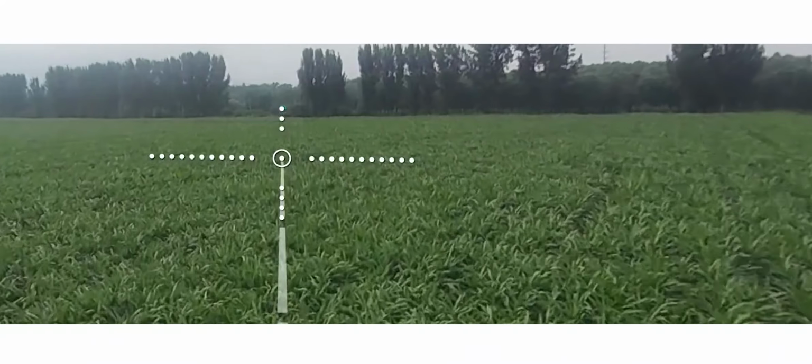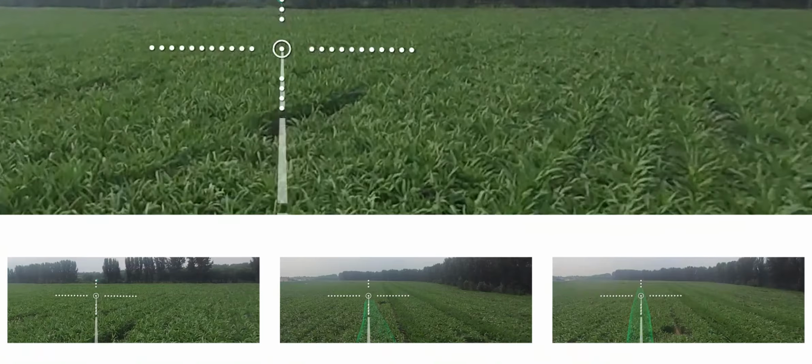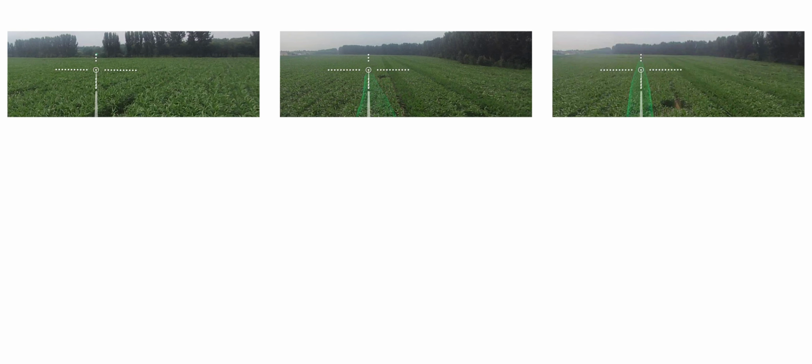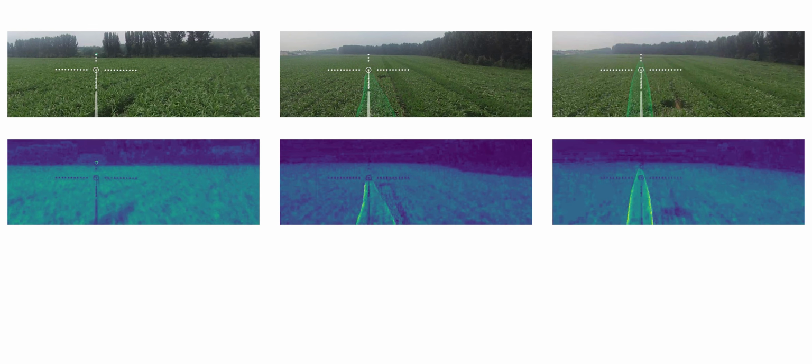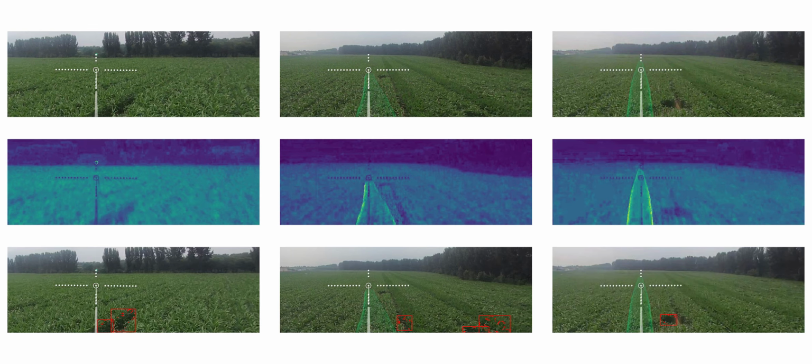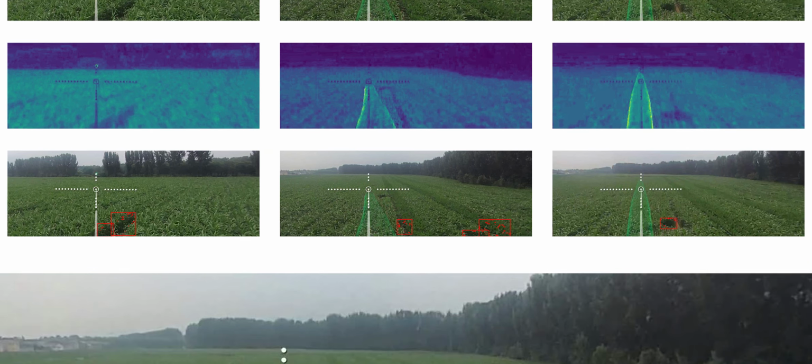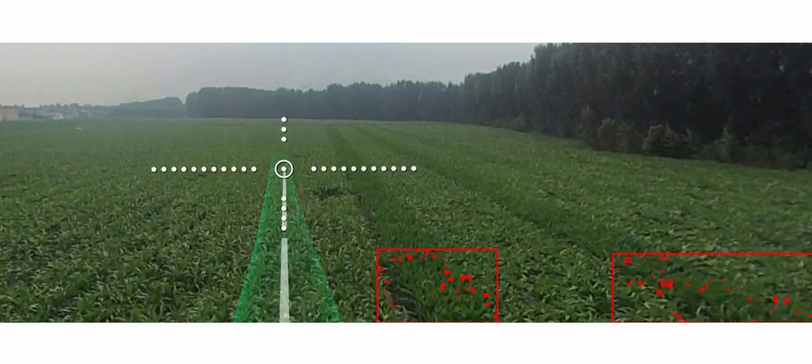First, we do anomaly detection. We take a short drone video, break it into frames, and process each frame on the phone. The app uses basic image techniques like thresholding and morphology to find areas with sparse or abnormal growth.